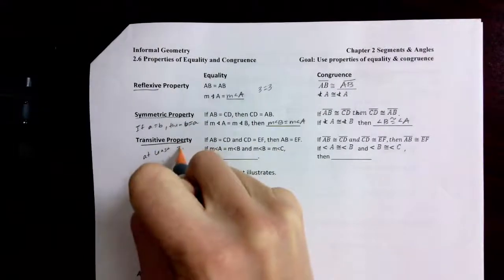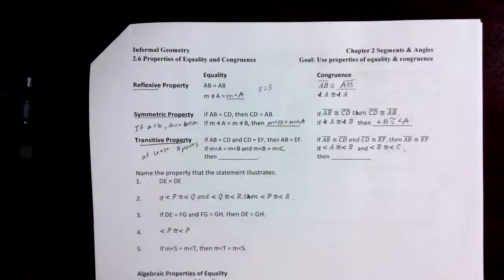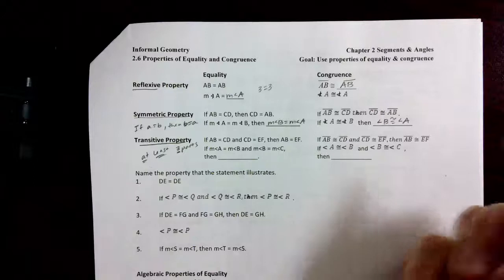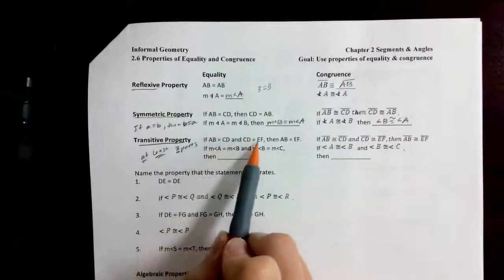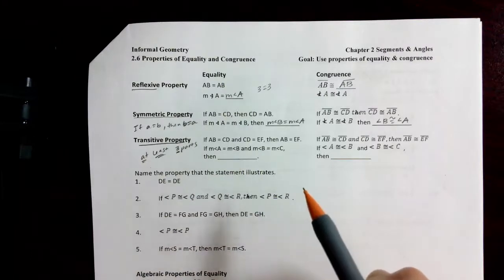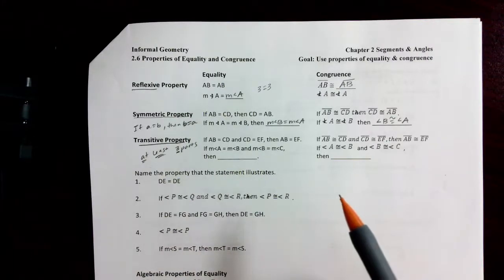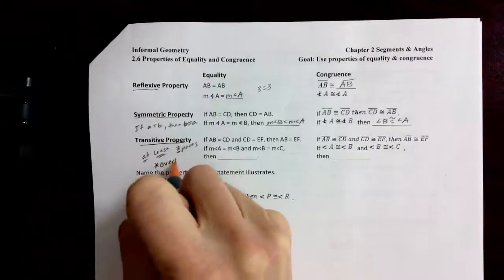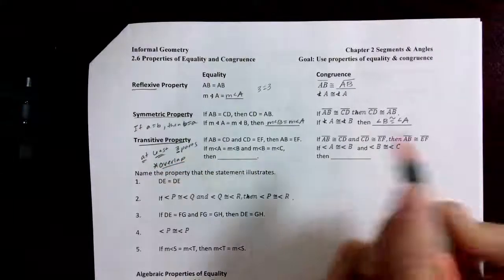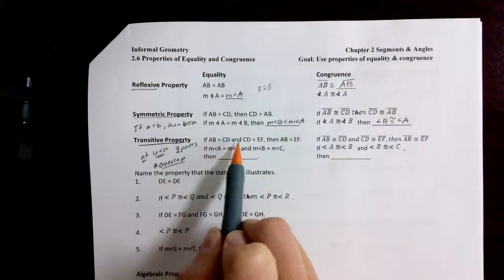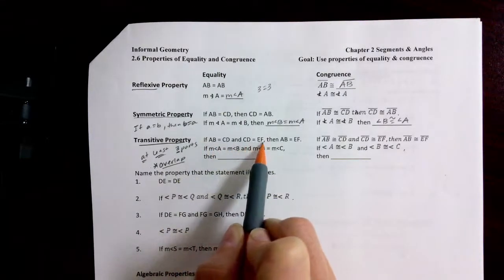Okay? The transitive property has to have at least 3 parts to it. It can have more, but at least 3. Okay, so as soon as you see that there's 3 pieces of information in here, it's going to be a good indicator that it should be the transitive property. Okay, what I look for with the transitive property is overlap. Okay, so this is what I mean by overlap. If AB is equal to CD and CD is equal to EF, then AB is equal to EF.